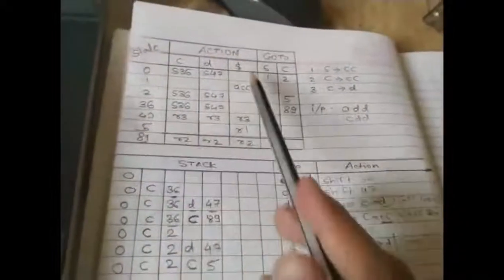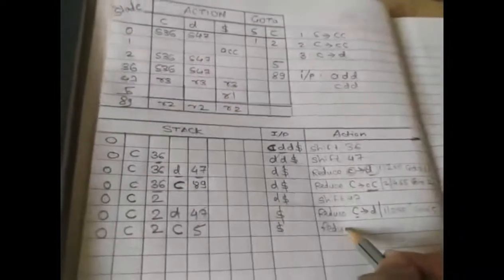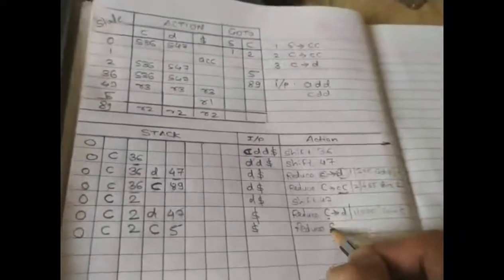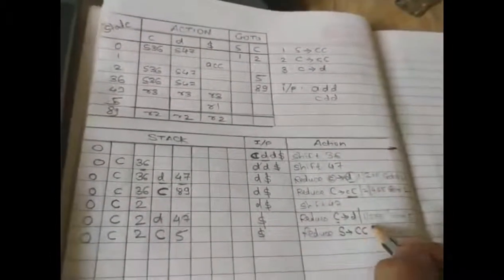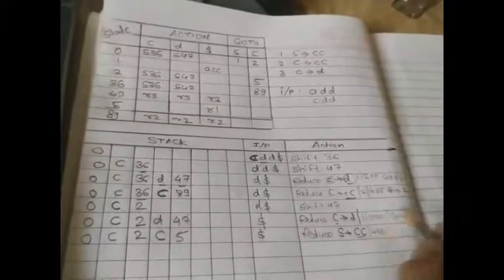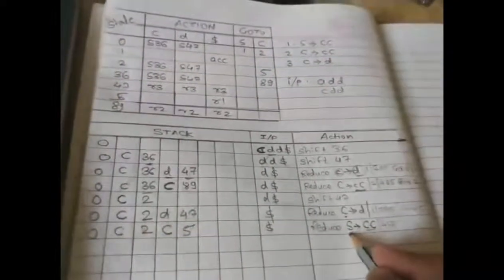Now from 5 look at the dollar. So 5 on dollar is nothing but R1. So again perform the reduce operation. Reduce with 1, so S tends to CC. Both are non-terminals. So remove 2 symbols, that is 4 stack entries. So we have to remove 1, 2, 3 and 4 and insert this S. So 0 and S will be the contents.